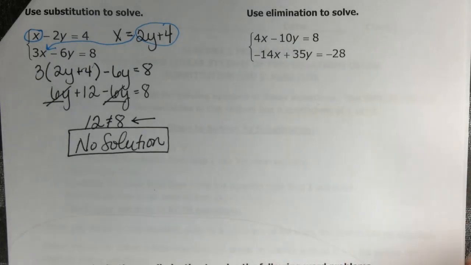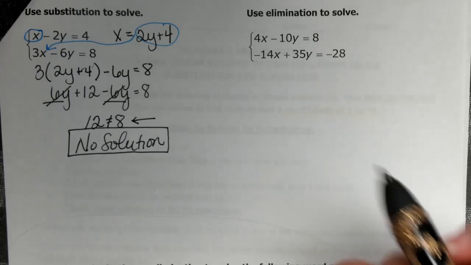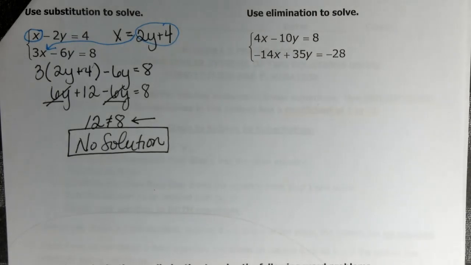Alright, 4x minus 10y equals 8 and negative 14x plus 35y equals negative 28. I'm using elimination. You look at those numbers and decide, do you want to eliminate x or y? If you want to do y, I've got a 10 and a 35.